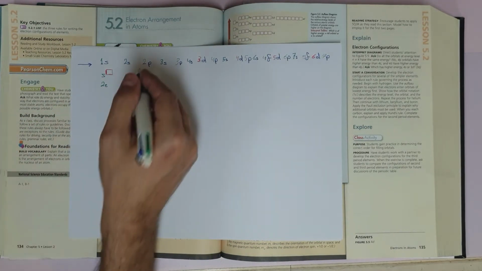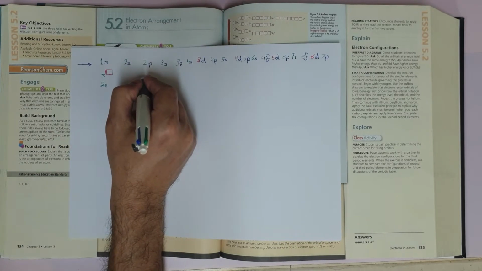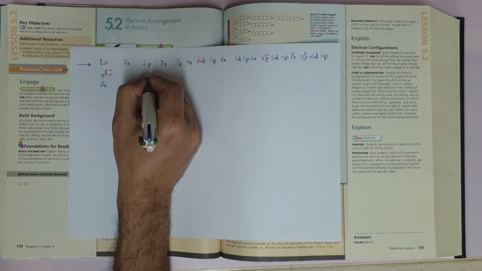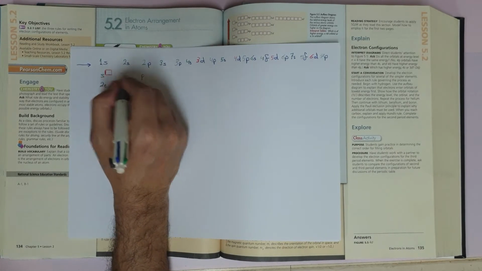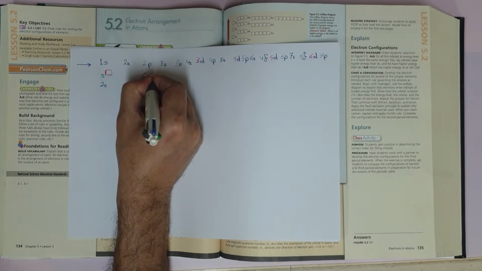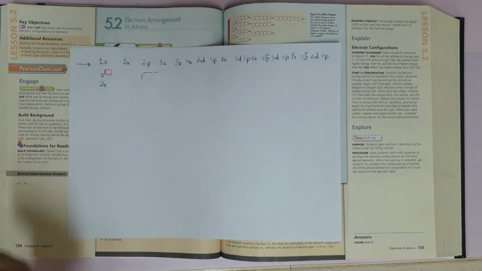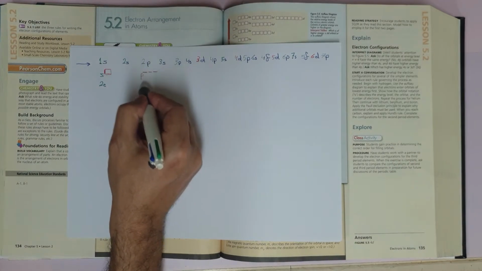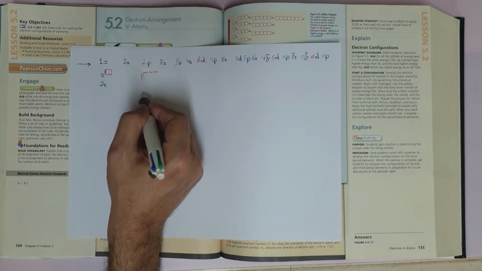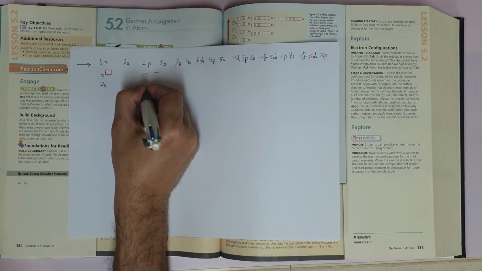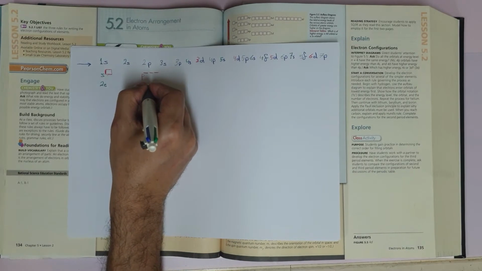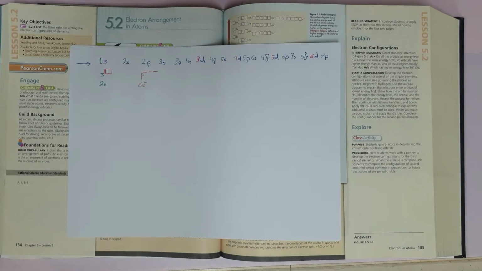Each p sublevel contains 3 orbitals, so we can draw 3 squares or put 3 dashes, and I prefer to write dashes because it is easier for you. That's why the p sublevel can at most hold 6 electrons.